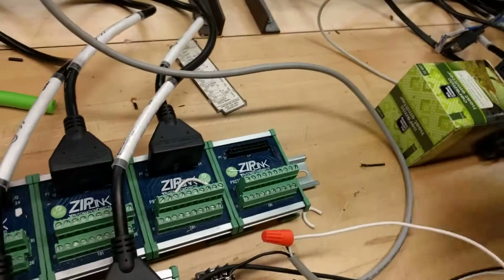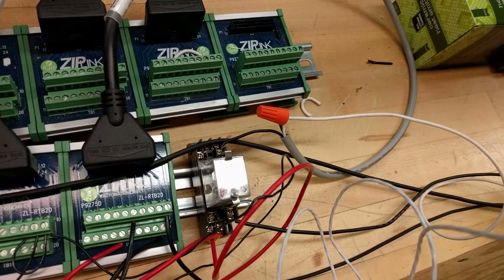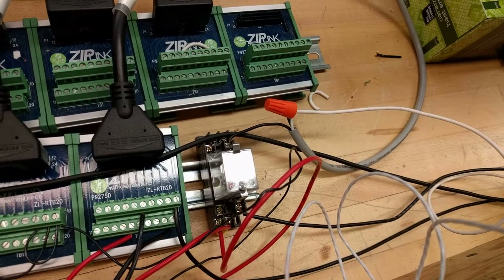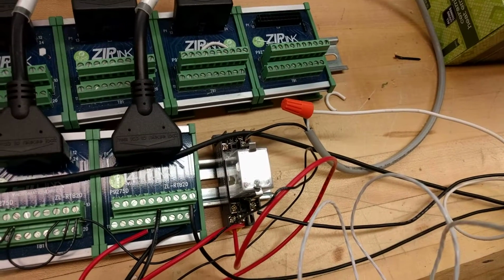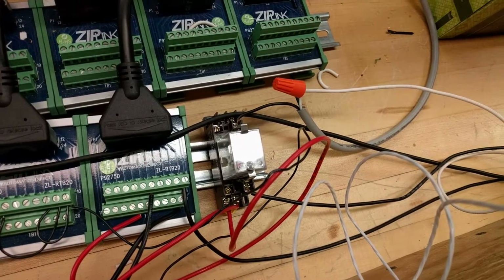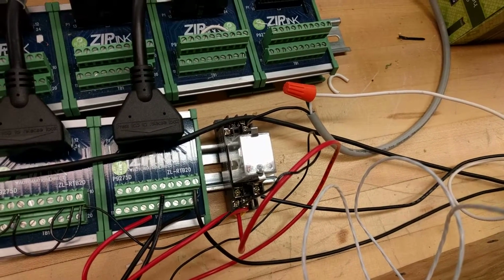What kind of fan is this, a DC fan or an AC fan? This is a 12 volt DC fan. Do you have a relay that it runs off of? Yeah, there's a relay in the back. Is that relay for the fan? No, that is for the ceramic heater. Okay, but the fan motor is just straight DC, right?